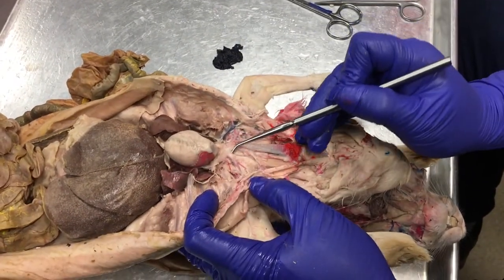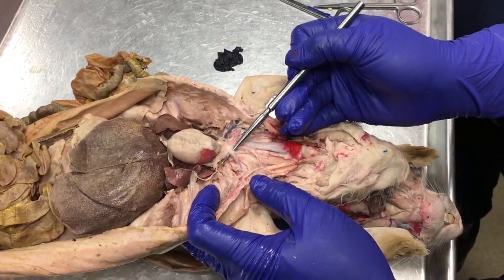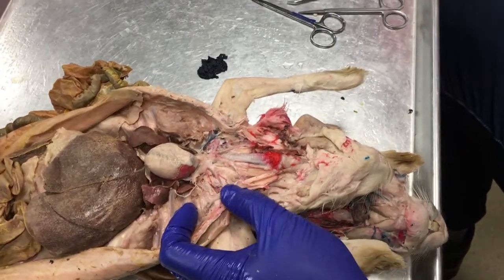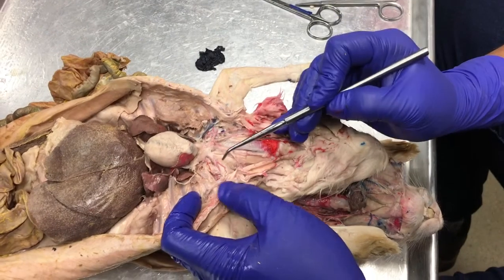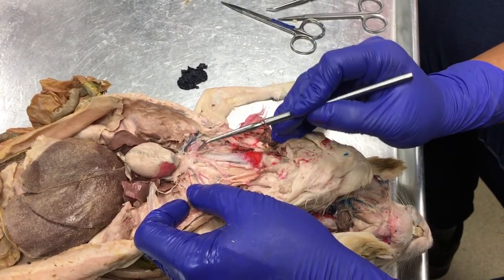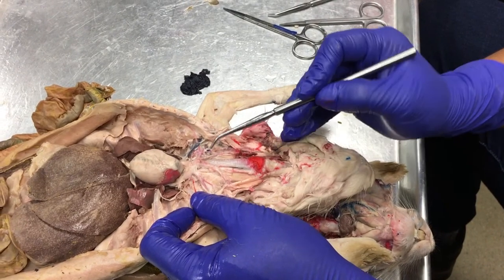Okay, so the next branch off the arch of the aorta is the left subclavian artery. So the left subclavian artery has its own branch off the arch of the aorta, and it will have the same tributaries as our right subclavian artery.